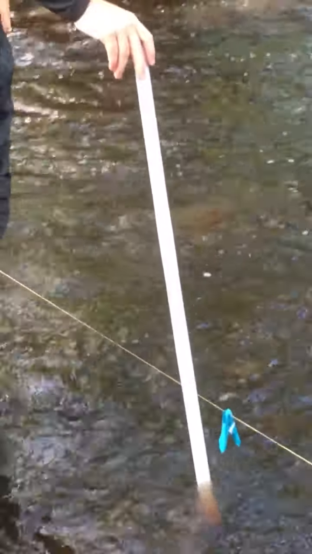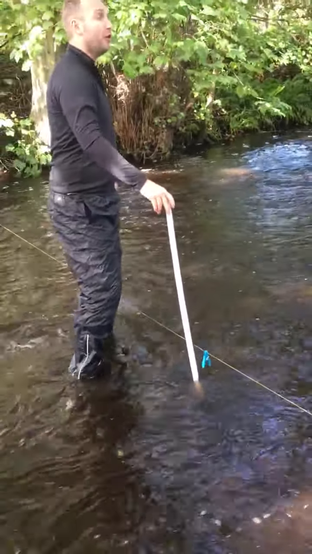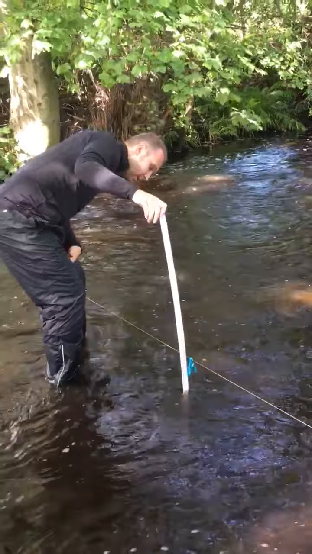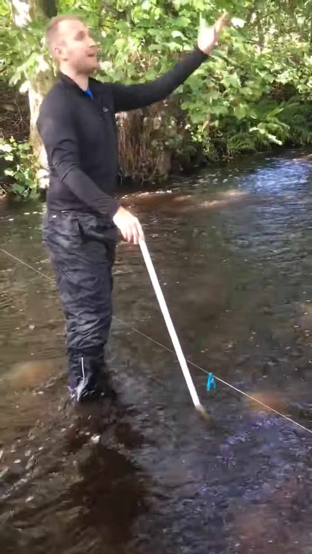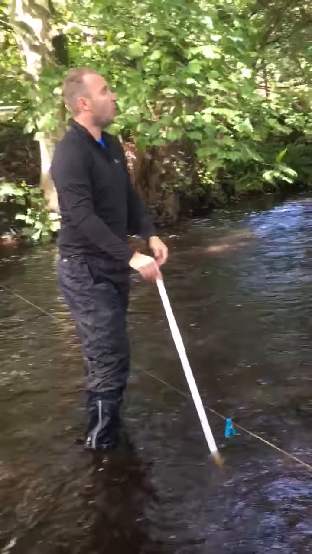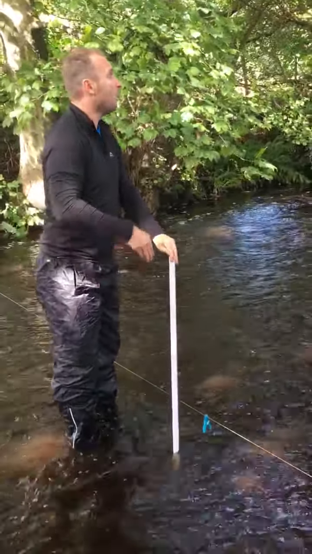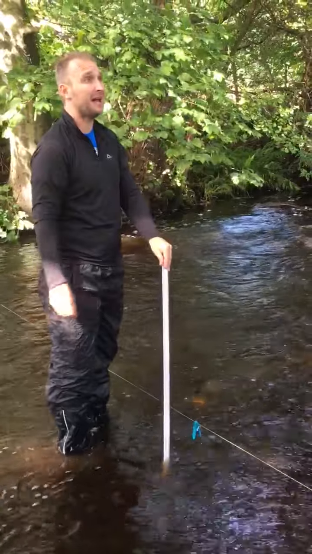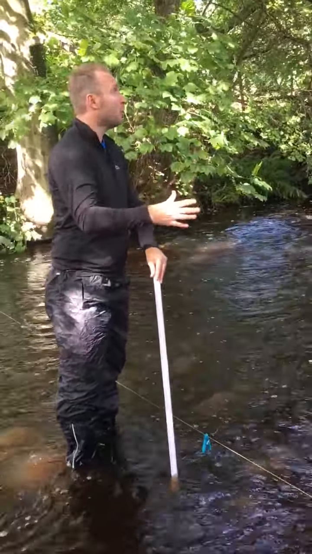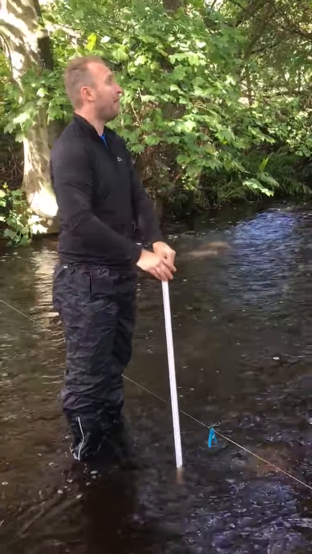Error number two. People can't be bothered to get down to eye level to take a reading, so they just say, oh yeah, that's 20 centimetres, when in actual fact it might be slightly different. One other thing that you won't realise, when human beings take readings like that, we misread things, not on purpose, we automatically do it. It's called parallax error.